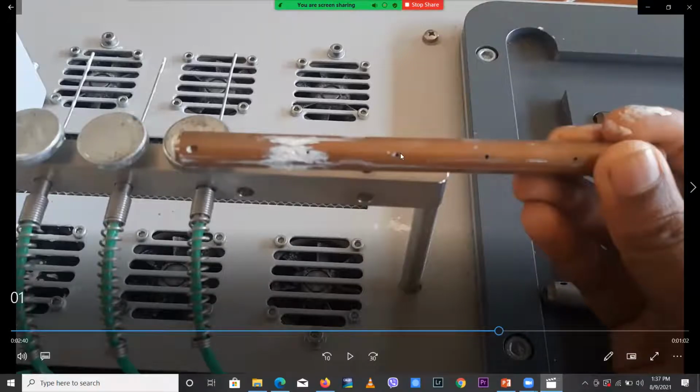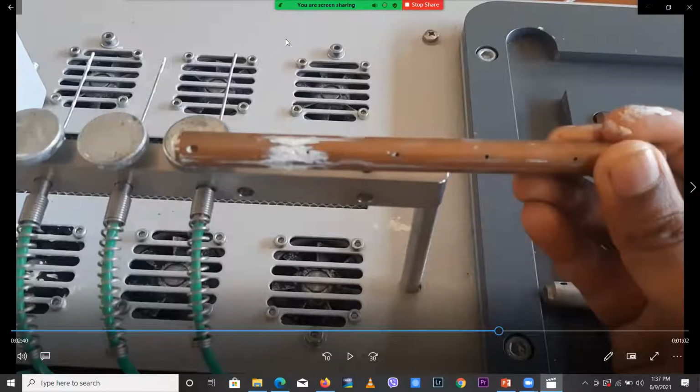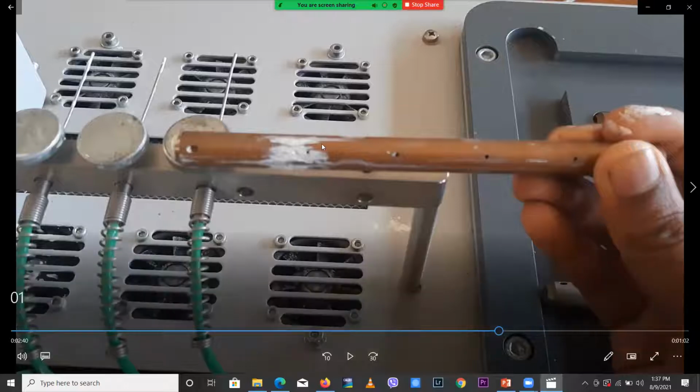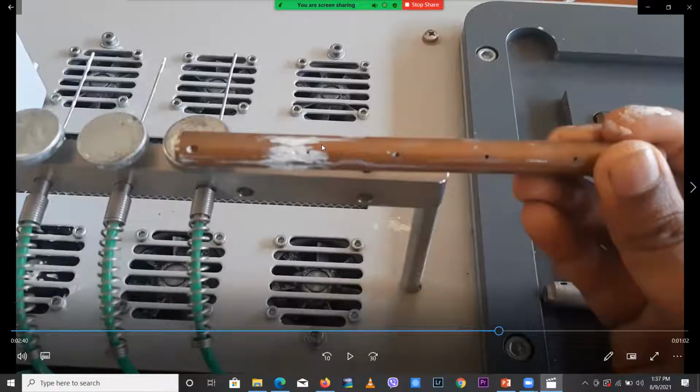It detects the inside temperature of the metal, because the conduction is happening inside the rod, not outside. If it is outside, then it will be convection from the air, another method of transferring heat. But here we are testing conduction, heat conduction.